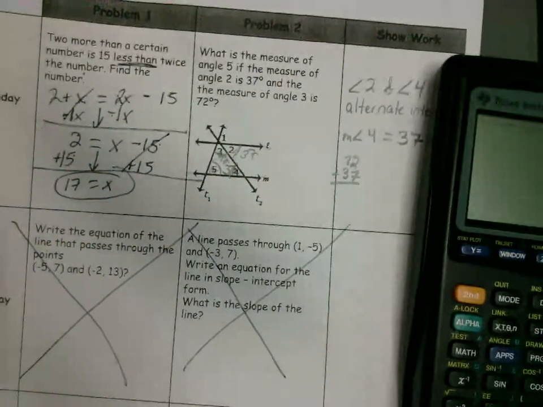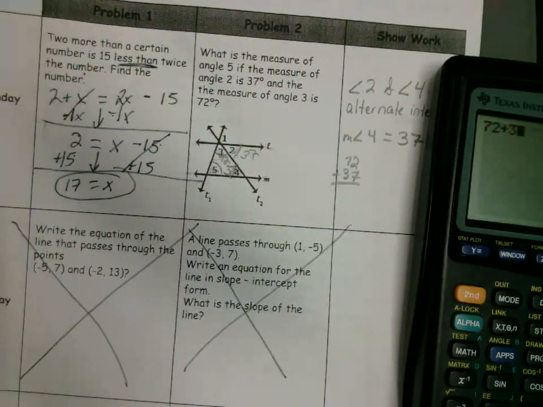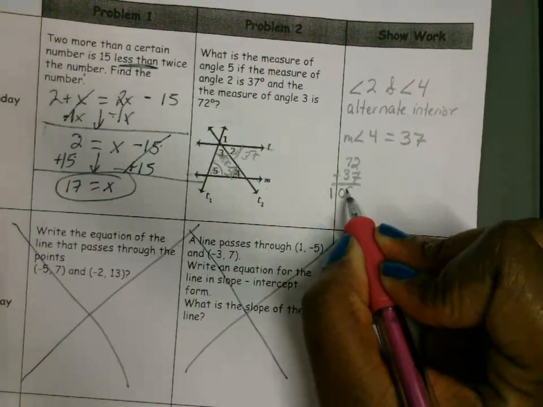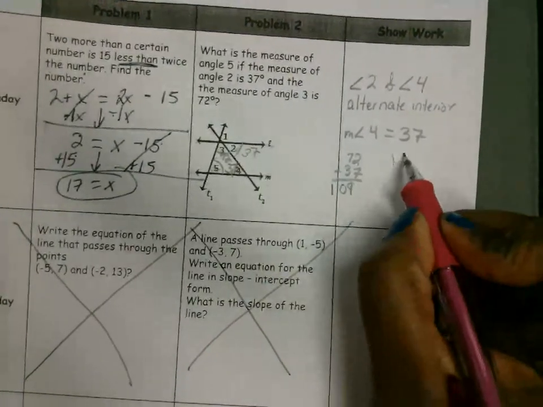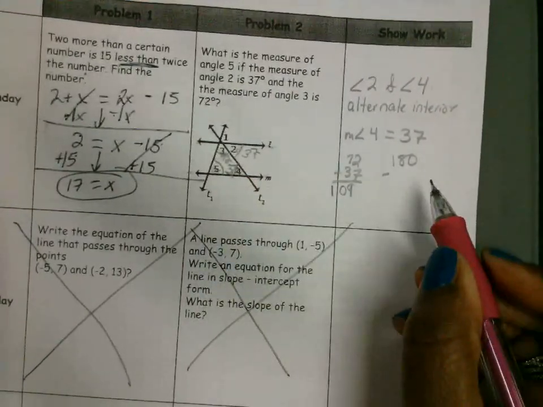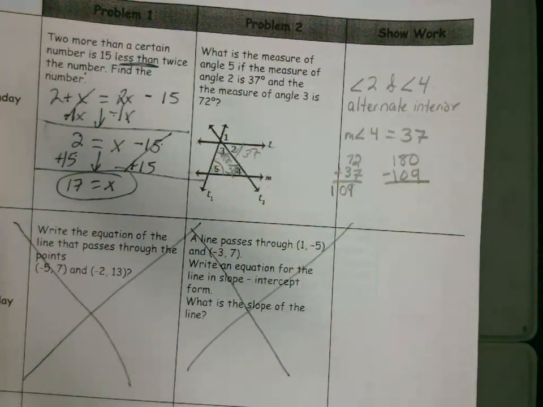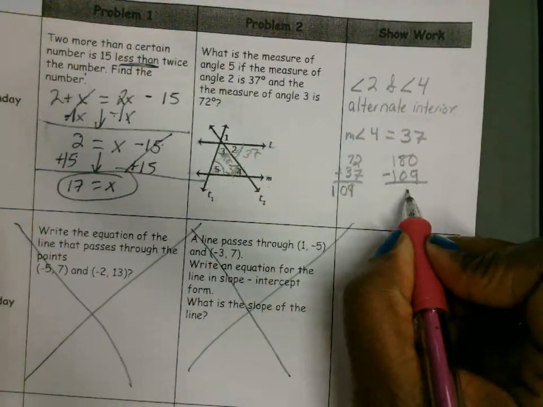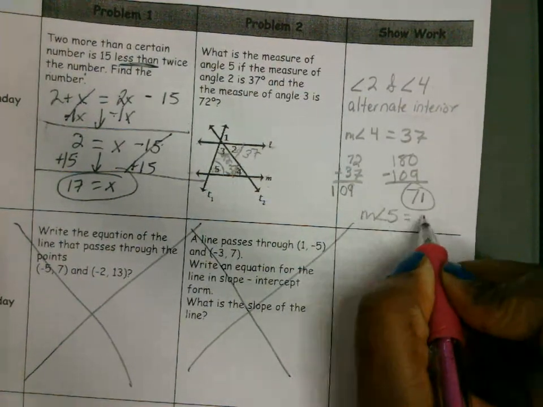All right, so let's add. What's 72 plus 37? 109. Okay, now we need to find this missing angle by saying 180, because all the angles added together give us 180. So we're going to say 180 minus the 109. Type it in. 180 minus 109 is 71. So the measurement of angle 5 is equal to 71.